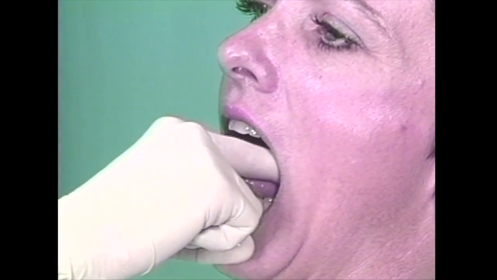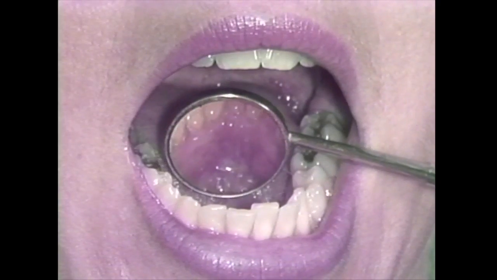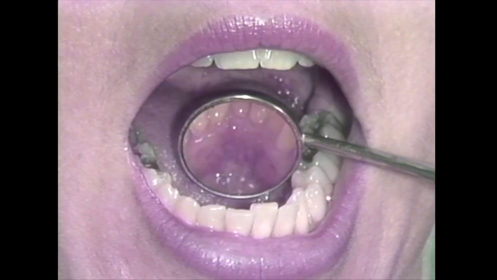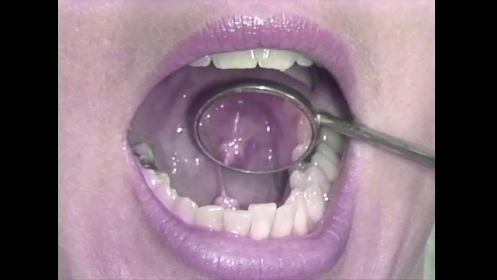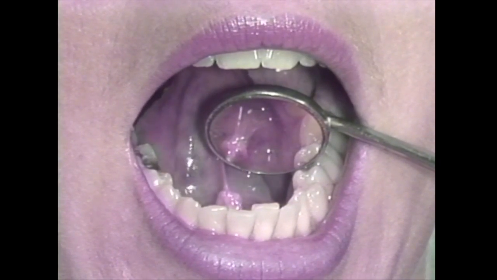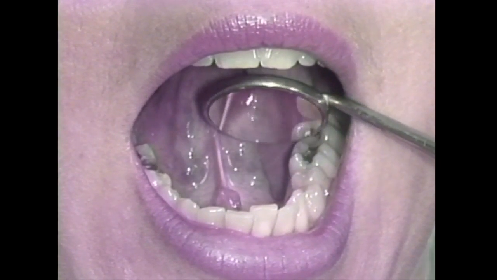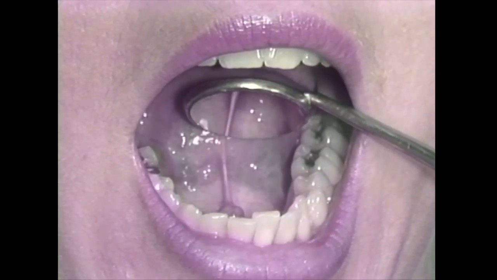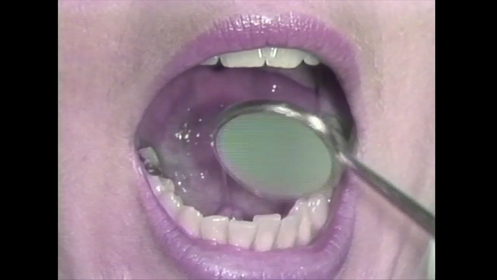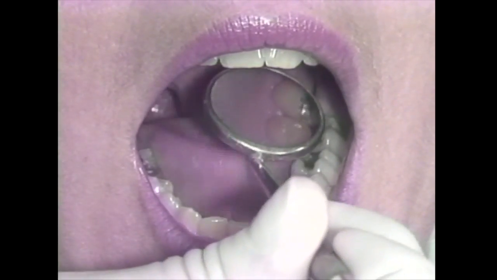Using 2 fingers, palpate the entire tongue, including the base, for any induration. Examine the lingual surfaces of the floor of the mouth. Inspect and then palpate the hard and soft palates.